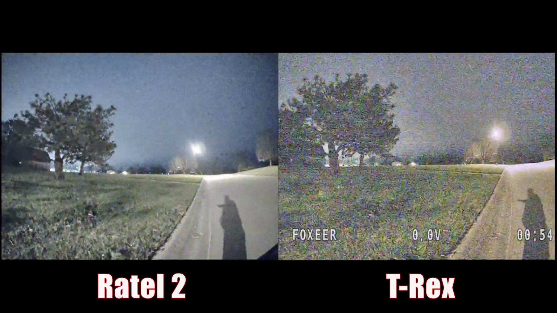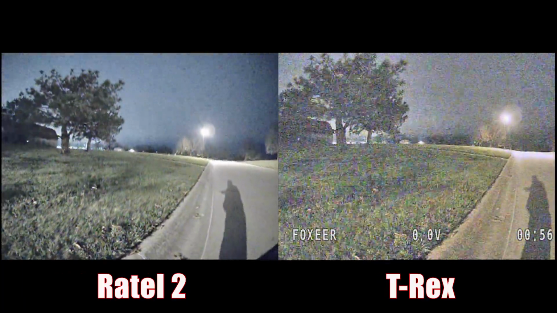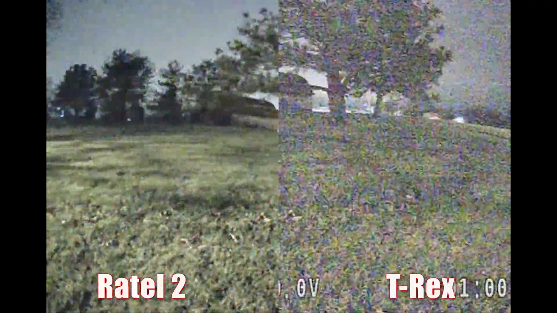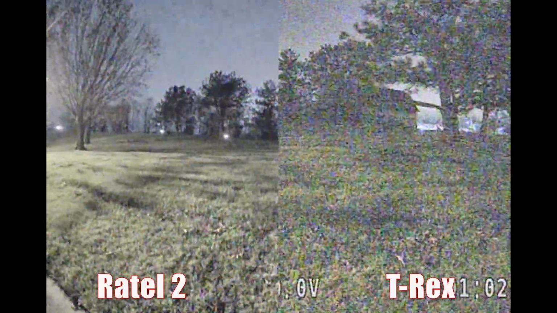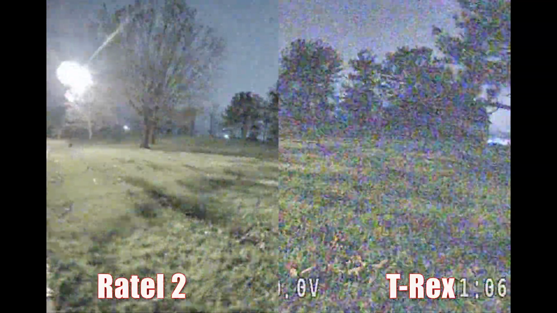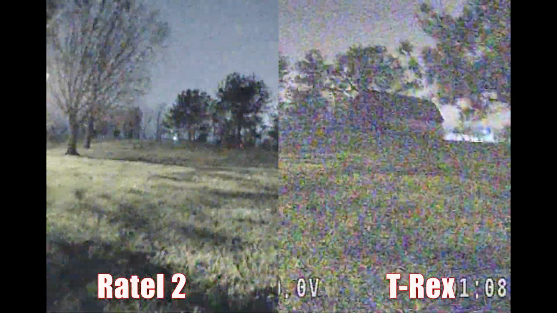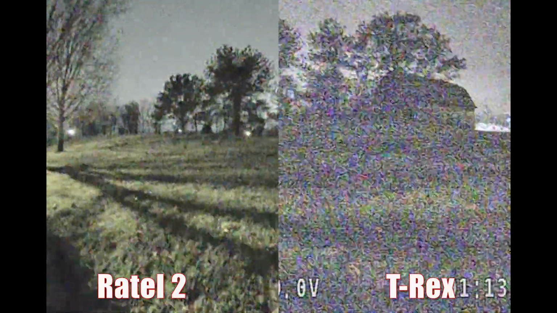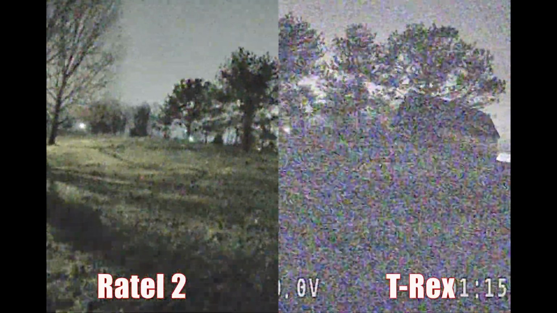I'm going to be walking back to a really dark spot. As you can see, the T-Rex is really struggling to get light into that sensor. And now, with the zoomed in image at 250%, you can definitely see the difference on the two cameras. But this is pretty much the comparison between the Ratel 2 and the T-Rex, the T-Rex from Foxeer and the Ratel 2 from Caddx.